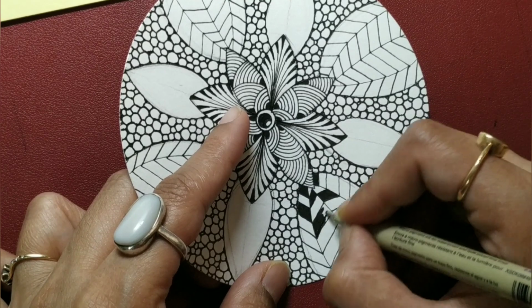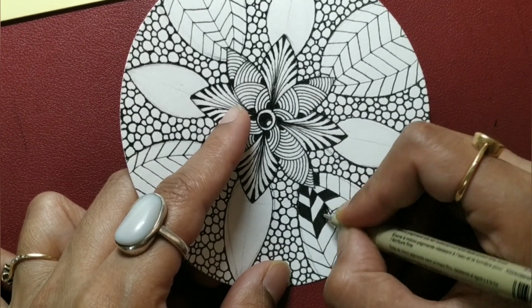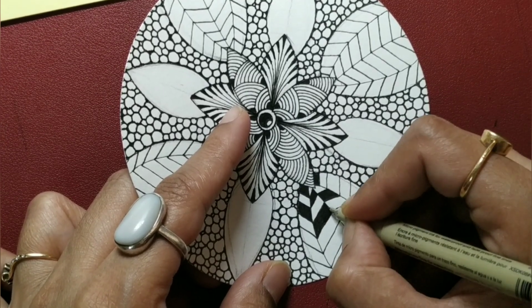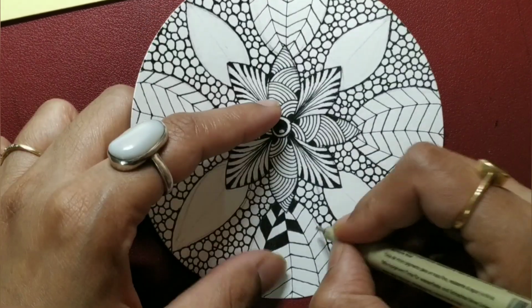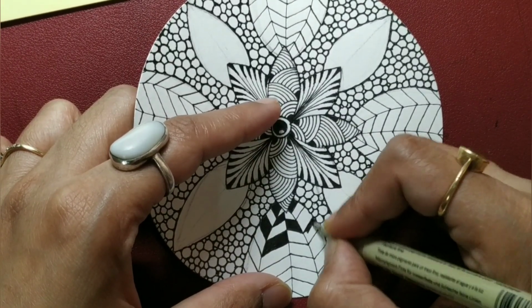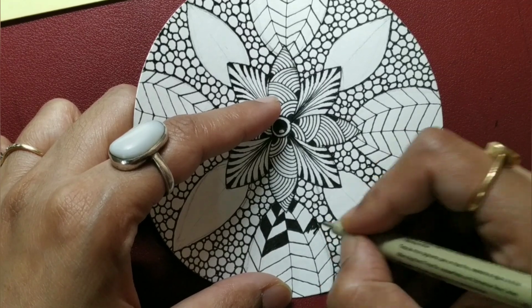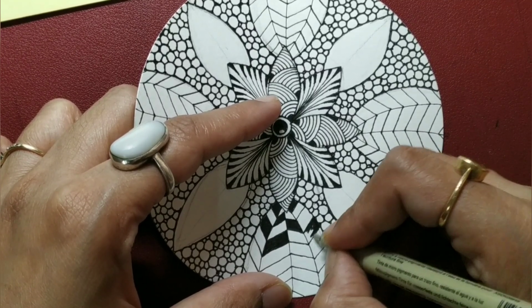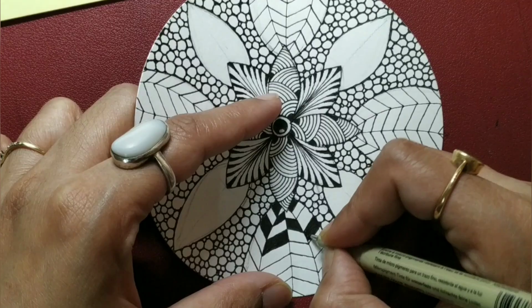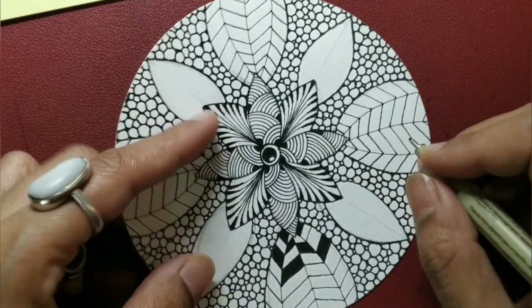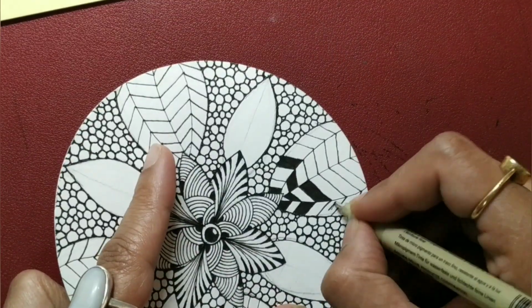So if you don't want to ink it, then you have the choice of adding some other pattern or lines, anything that you wish to, right? So entirely up to you. In the original tangle, generally the spaces are inked, and that's what adds a lot of drama.